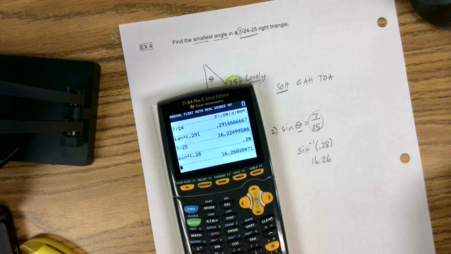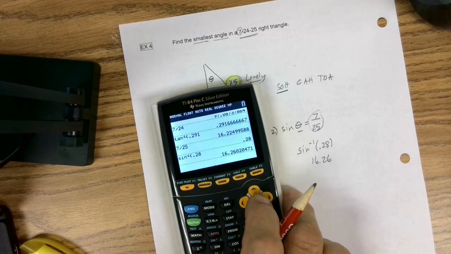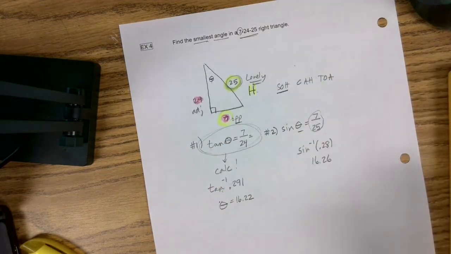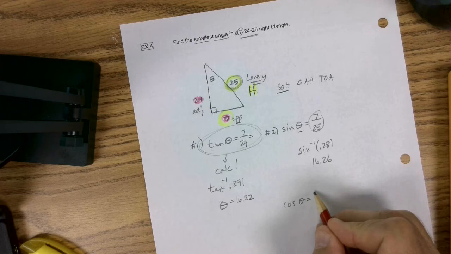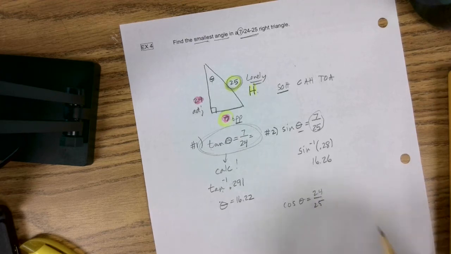So what I'm saying is there's more than just one way to do these problems. And I'm not going to finish it for you, but some student could have even went cosine of theta is equal to adjacent over hypotenuse and do the same process and you get the same answer.